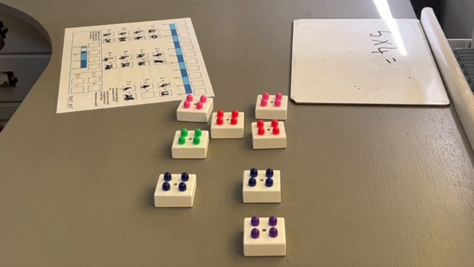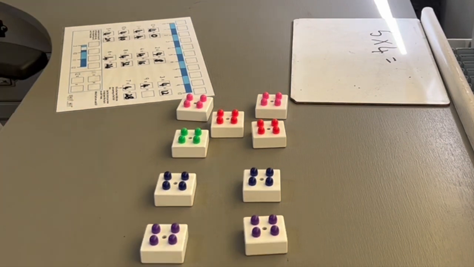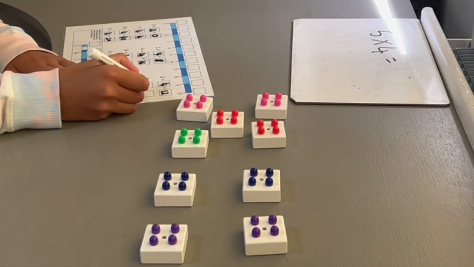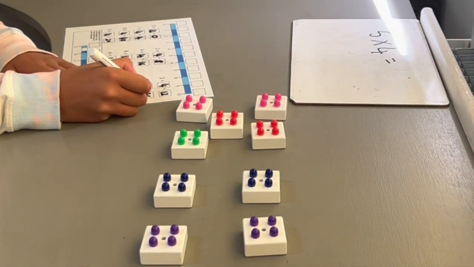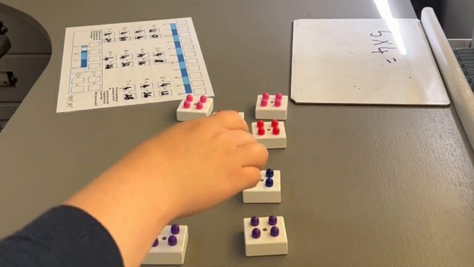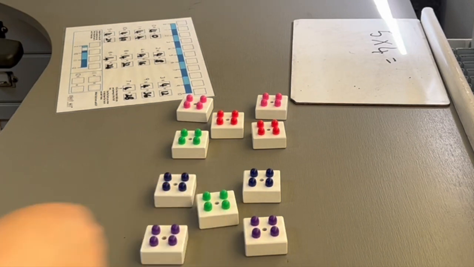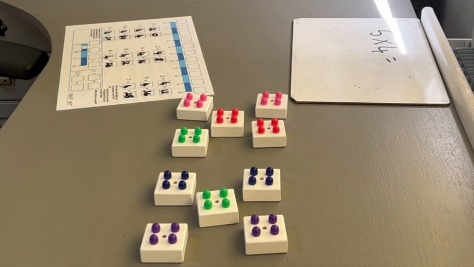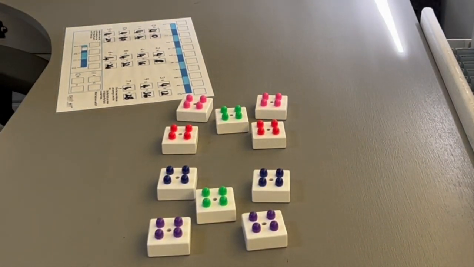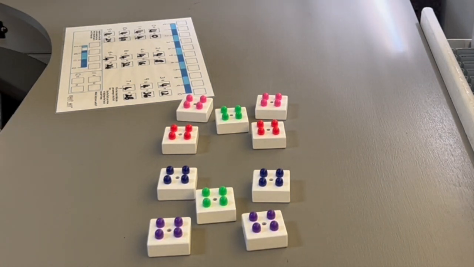And we add 4 more. 36. Nice. And that's 9 times 4. And 10 times 4, you already had it in there. 10 times 4 is 40. Okay, let us see if we can find these on the 100 square.